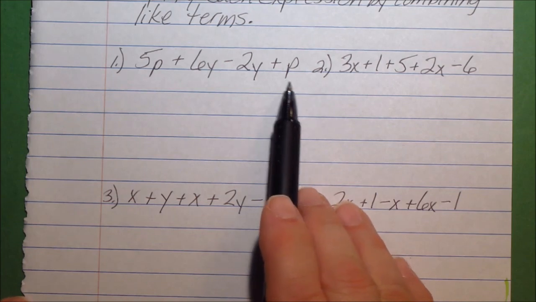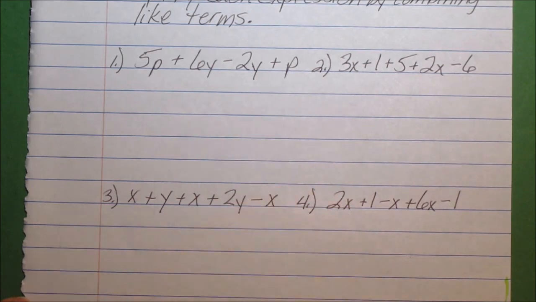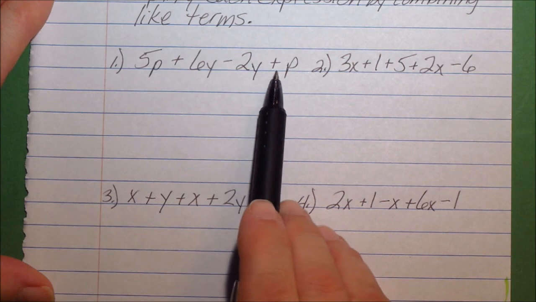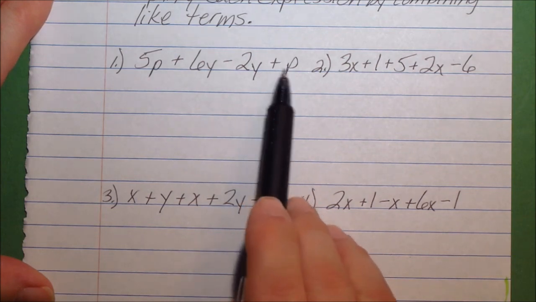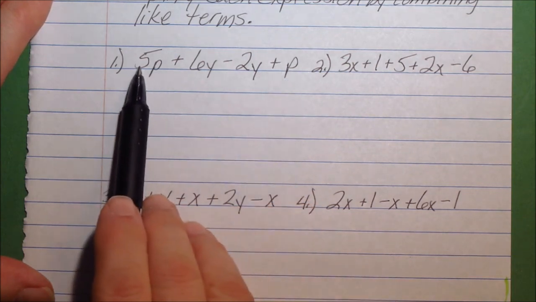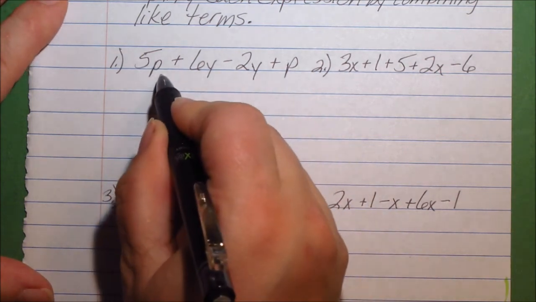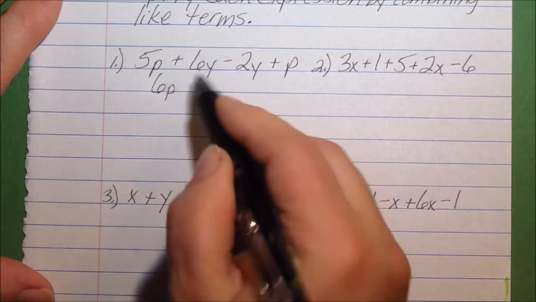But remember, when you don't see a coefficient in front of a variable, what is the coefficient? It is 1. We just don't show it when it's 1. But we have to remember that it is there. It's kind of like the decimal at the end of a whole number. We don't show it, but we know it's there. So to combine these two terms, I have to add, because that's the operation in front of this variable. I have to add 5 plus 1. So that gives me 6p.